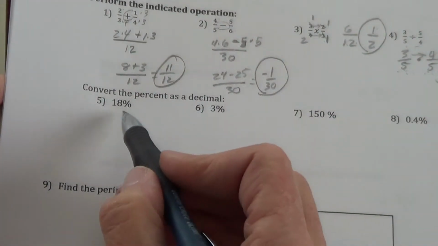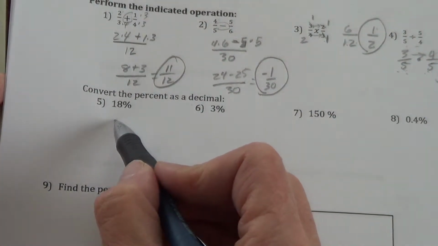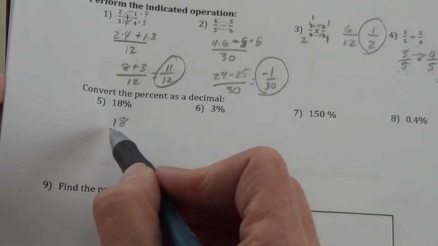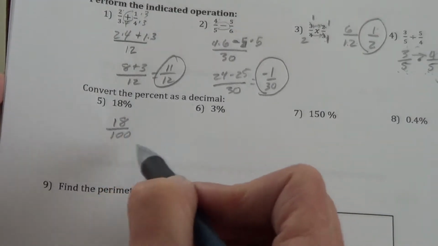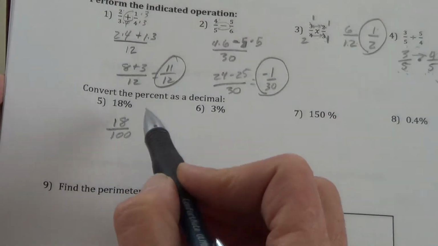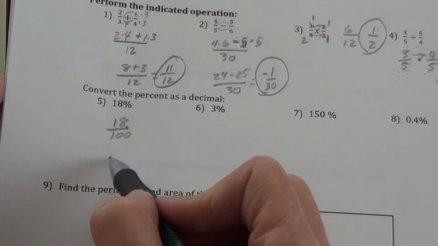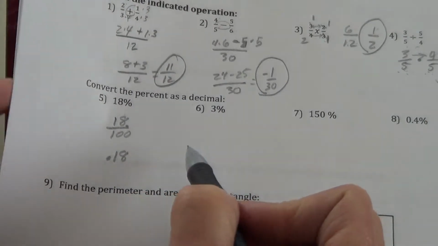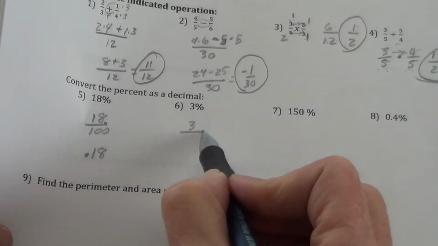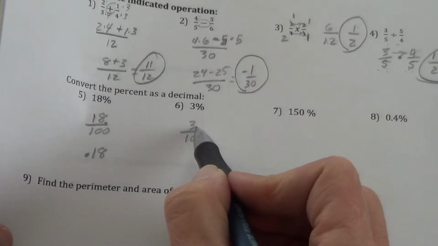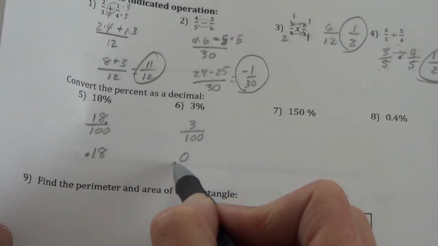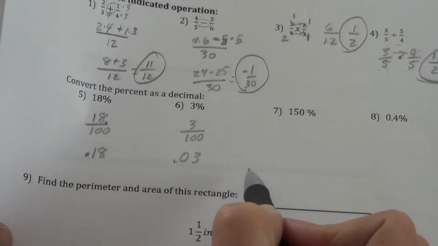Convert the percent to a decimal. I want you to rewrite it, showing that 18% means 18 per 100. And then go ahead and divide by 100, which means you take that decimal point and move it 2 to the left, so it becomes 0.18. 3 over 100, we have to move it 2 places to the left, so we need to pick up a 0 to show that. It's 0.03.